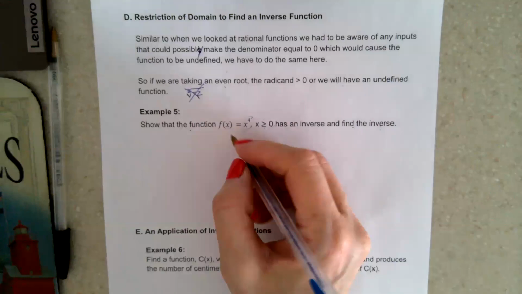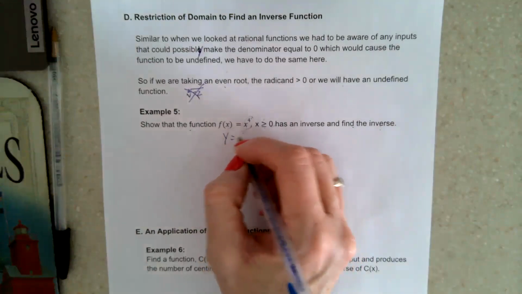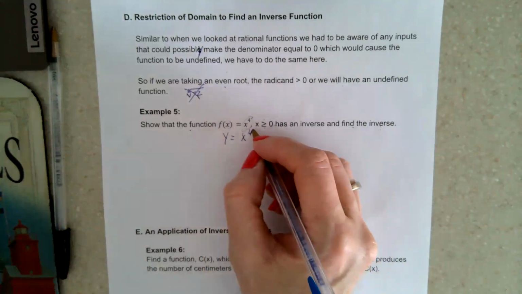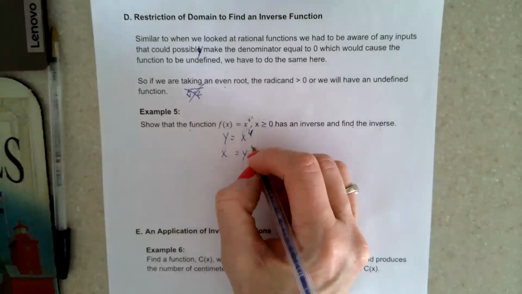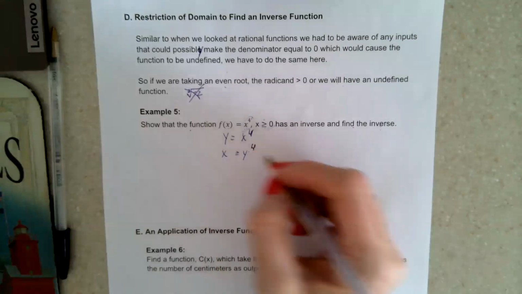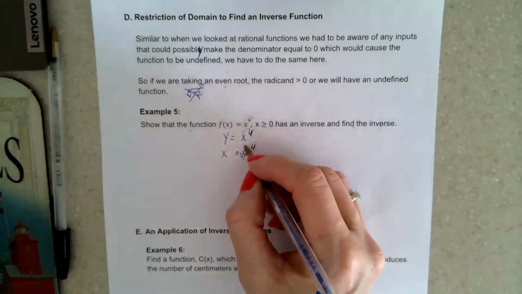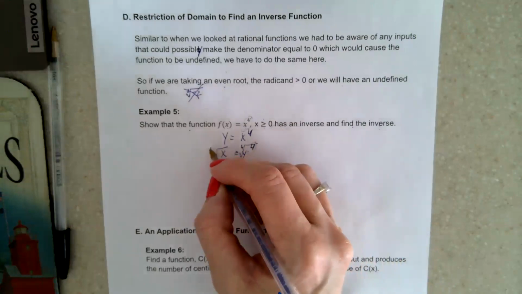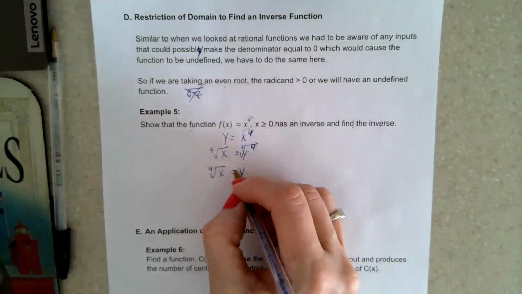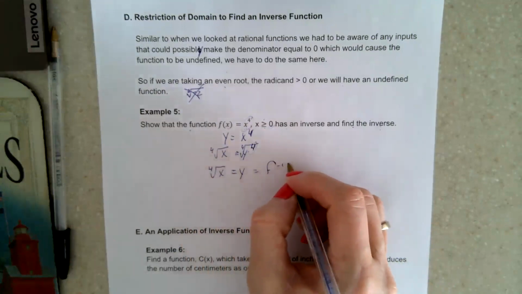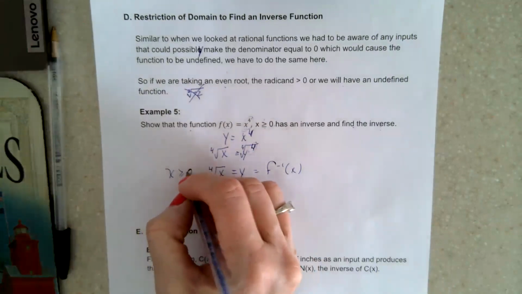Okay, so we are going to write this as y equals x to the 4th. And then we're going to write them like this. And then to undo this 4th, we're taking the 4th root. And so the 4th root of x equals y, and that is the inverse as long as x is greater than or equal to 0.